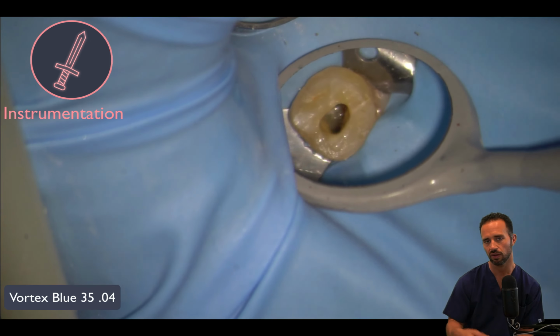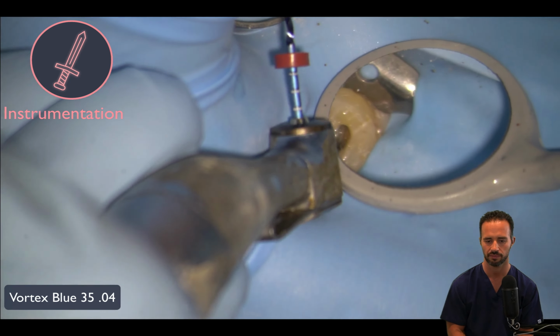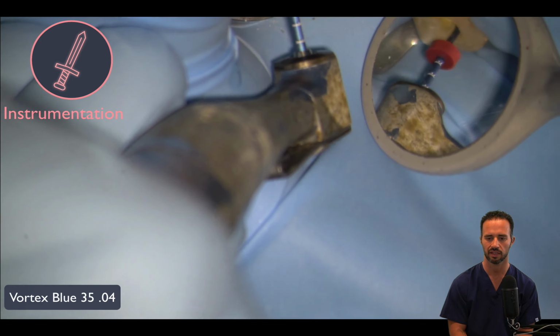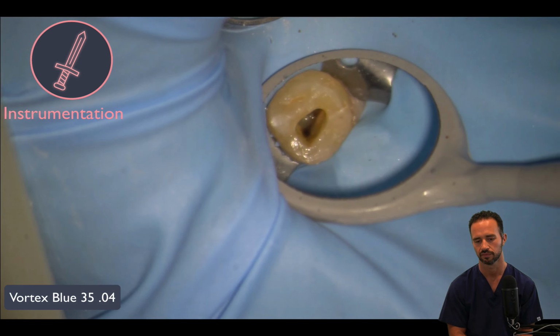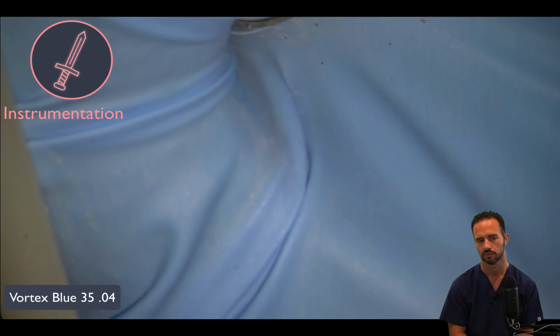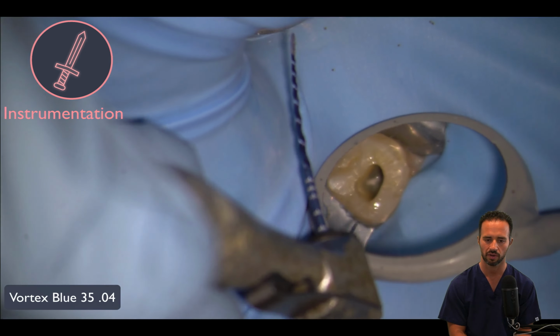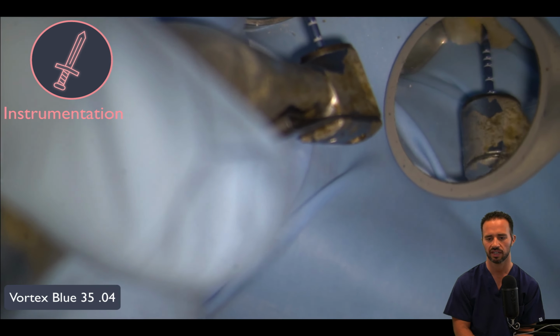And remember, on the outstroke, you want to do a slight brushing motion away from the furcation, right? A little further in the MB to get to length. There we go. We've reached length there. Wipe, load the file with RC Prep, and then back. And now in our distal buccal to 19 millimeters.